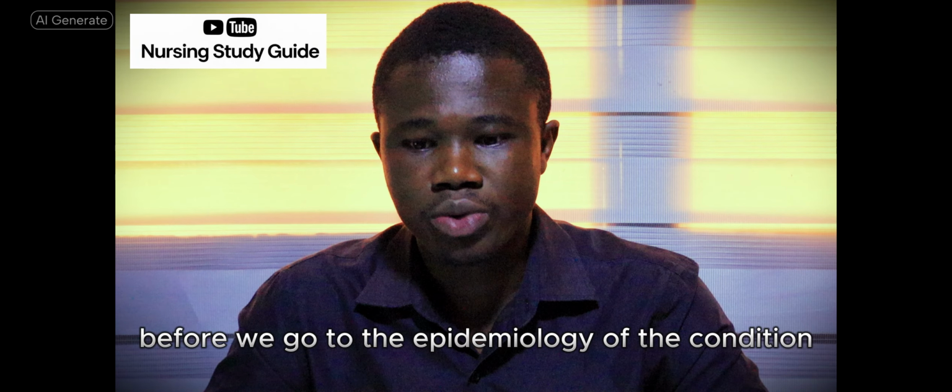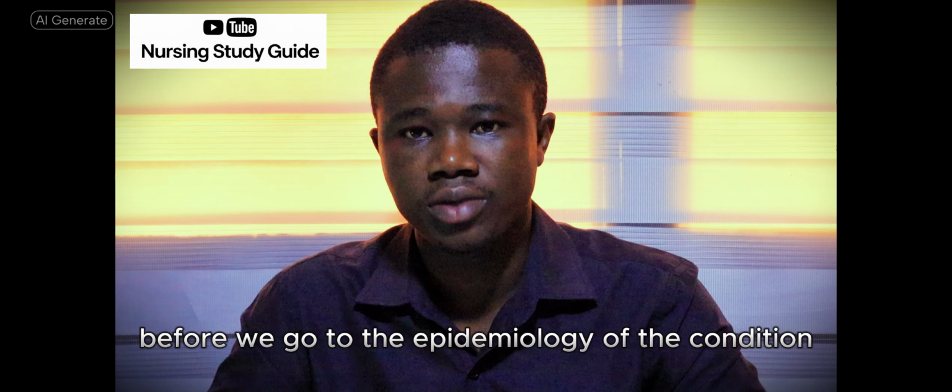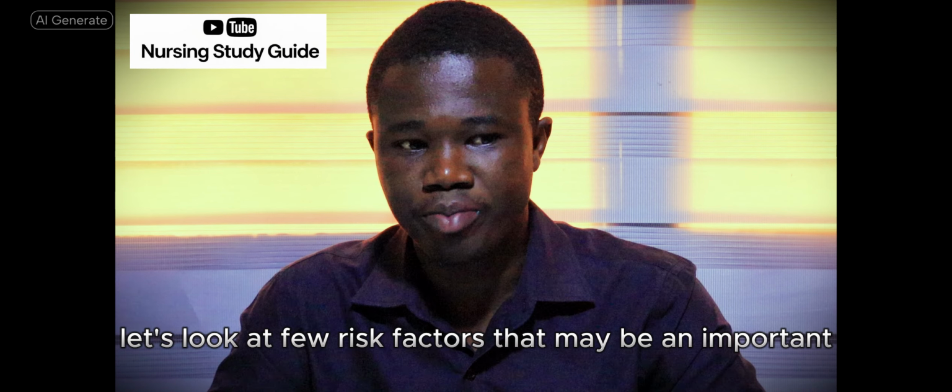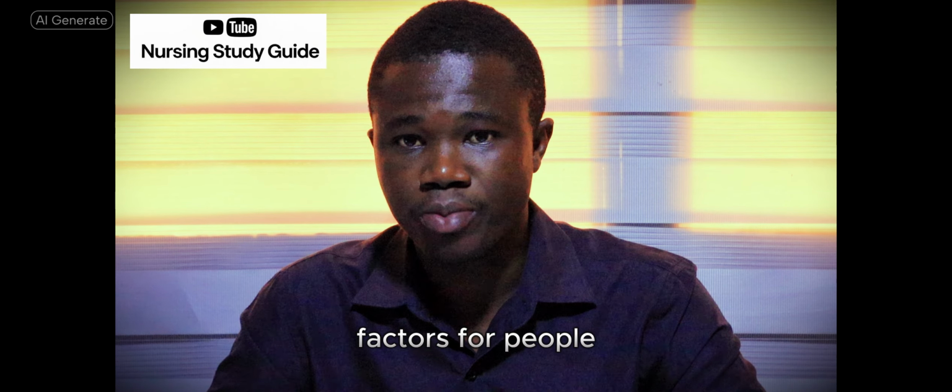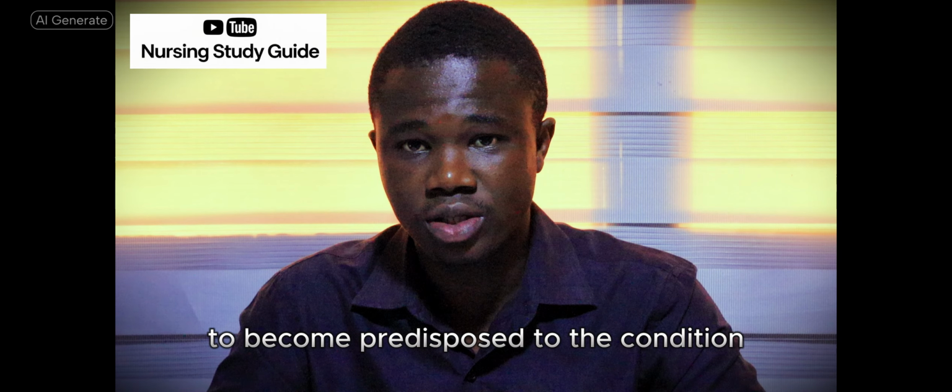Now, before we go to the epidemiology of the condition, let's look at a few risk factors that may be important factors for people to become predisposed to the condition.